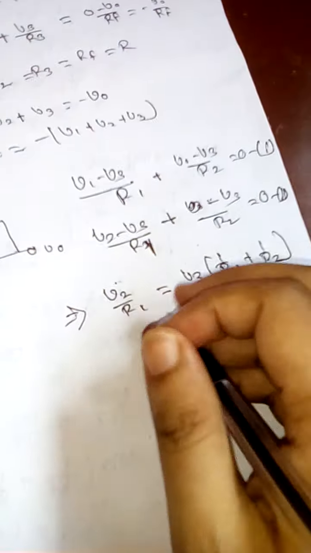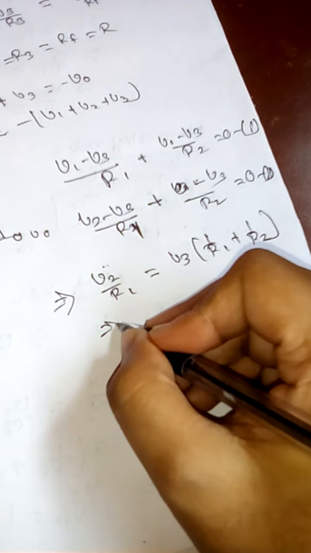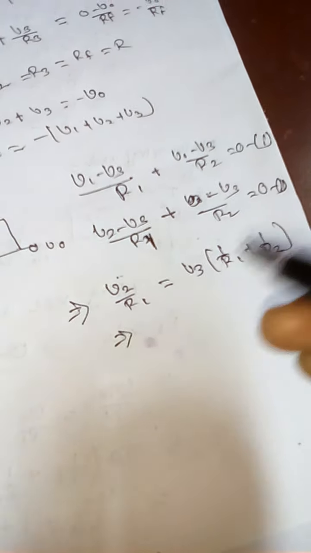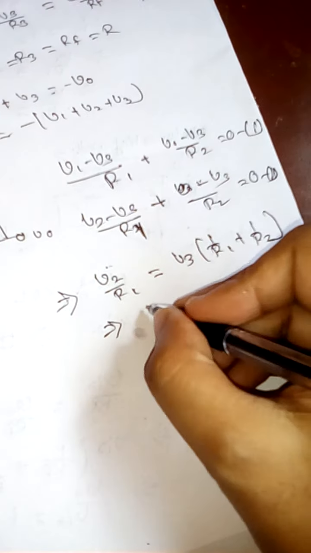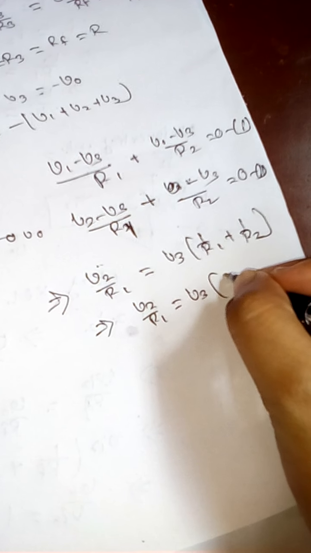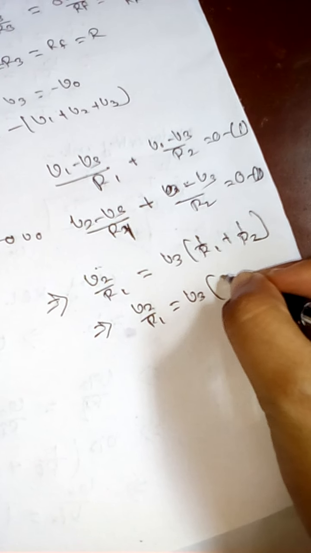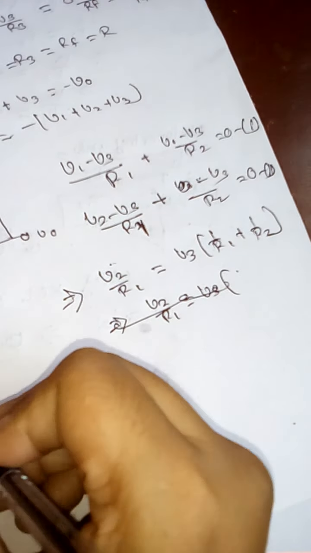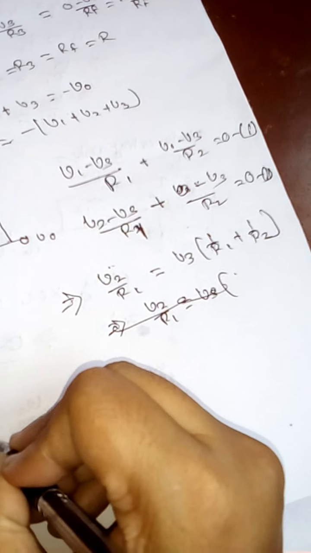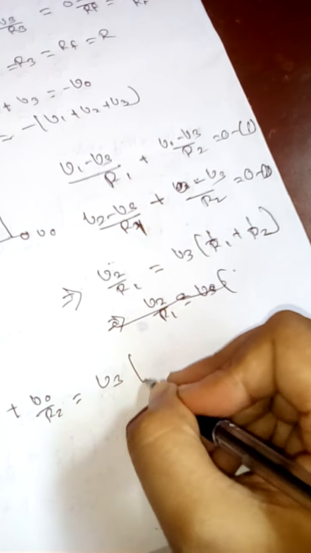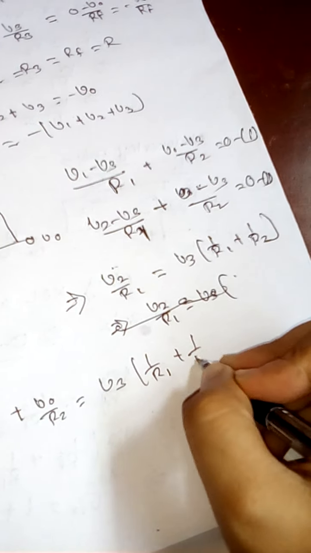So if we replace V3, from the first equation we get V1 by R1 plus V0 by R2 equal to V3 times (1 by R1 plus 1 by R2).